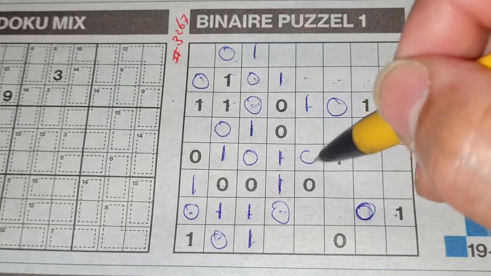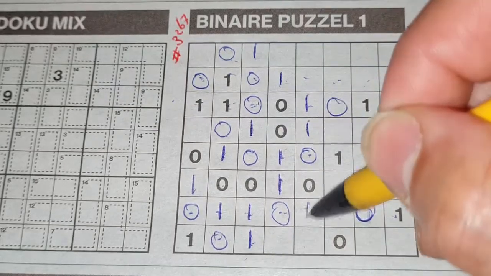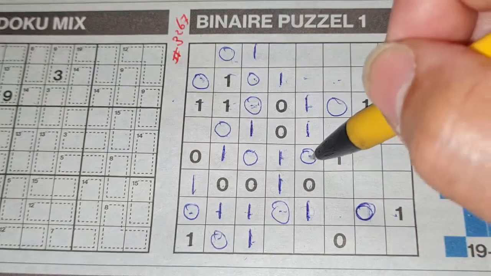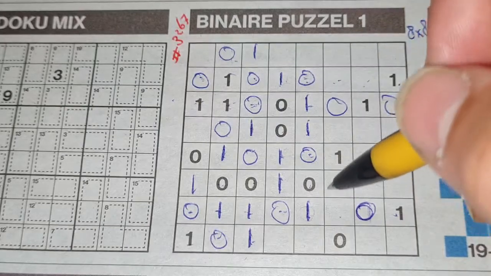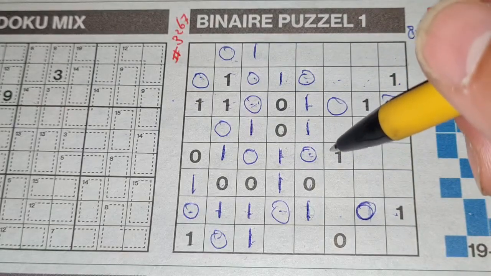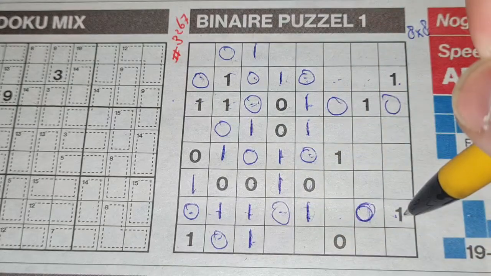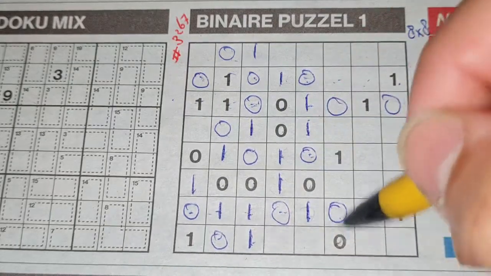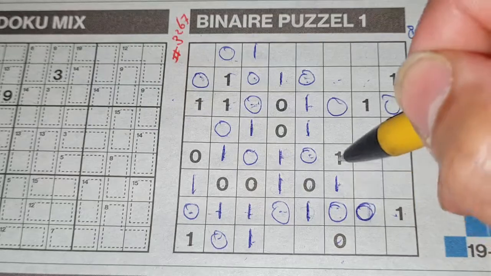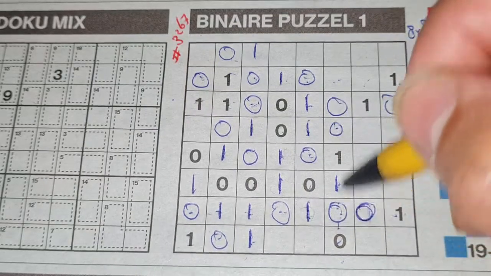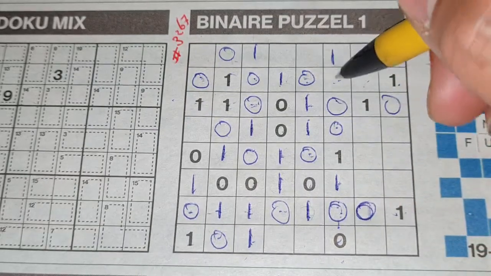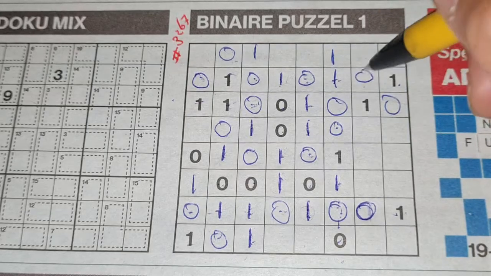Between 2 ones comes an O. Double O, here 1, there 1. Double 1, here an O, there no. 1, 2, 3, 4 ones. So the rest are O's. Double O, here 1, there 1. Double 1, here an O, there no. 4 O's we have here. So the rest are ones. Between 2 ones comes an O.